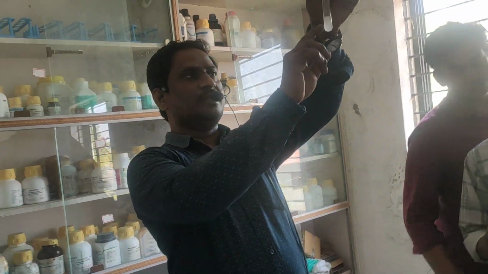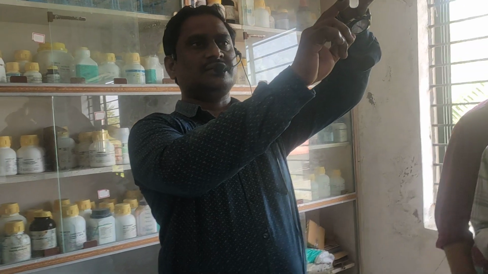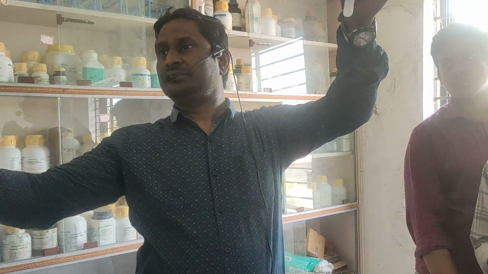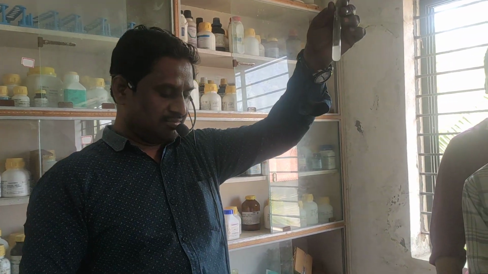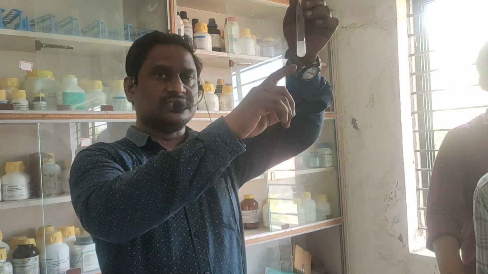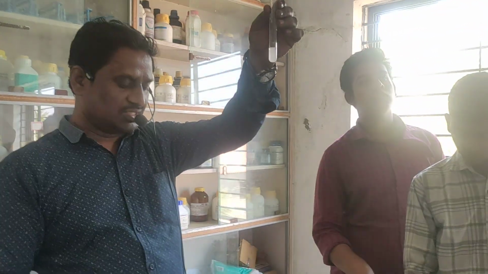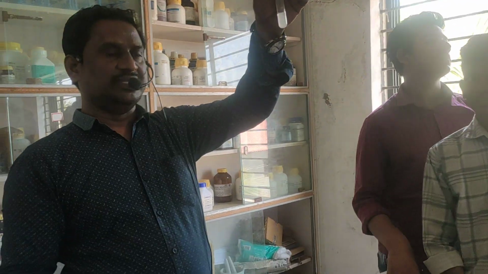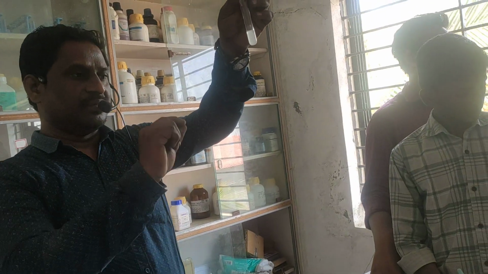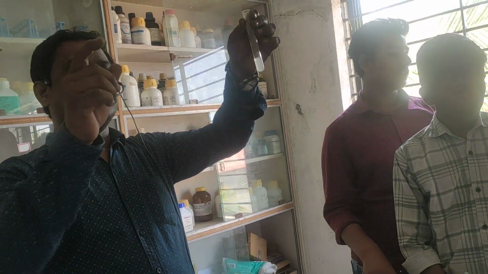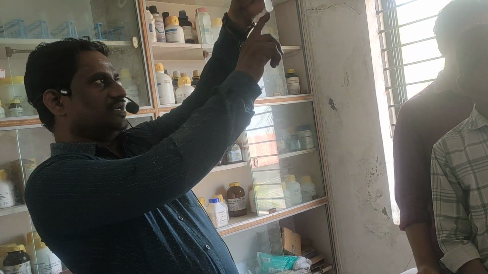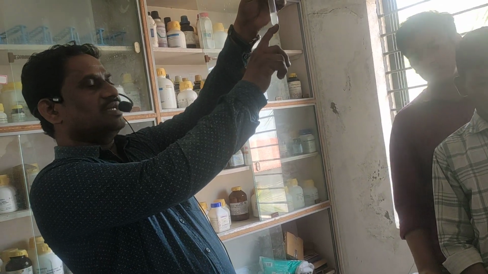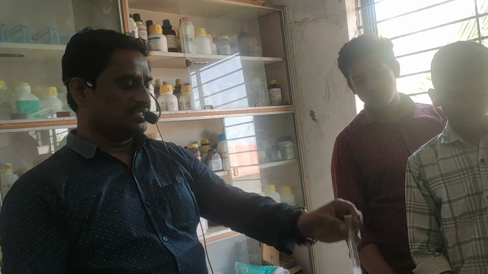Analysis of fifth group. Original solution plus ammonium oxalate solution. We get a white precipitate. Ca plus 2 is present. You can observe here, the precipitate is settled down. So Ca plus 2 is confirmed.